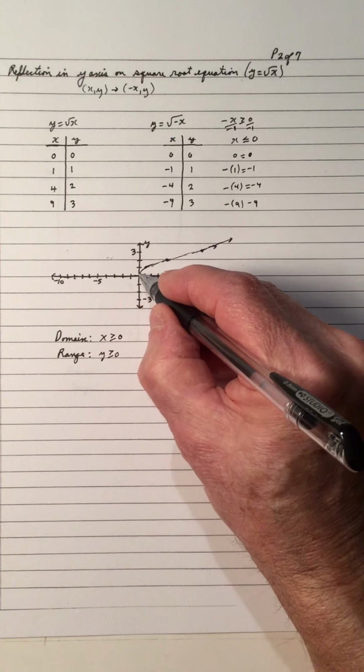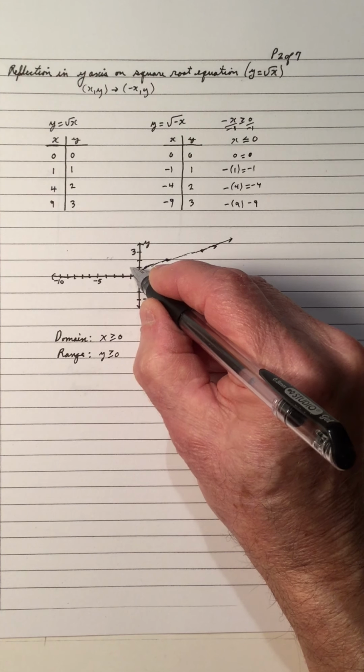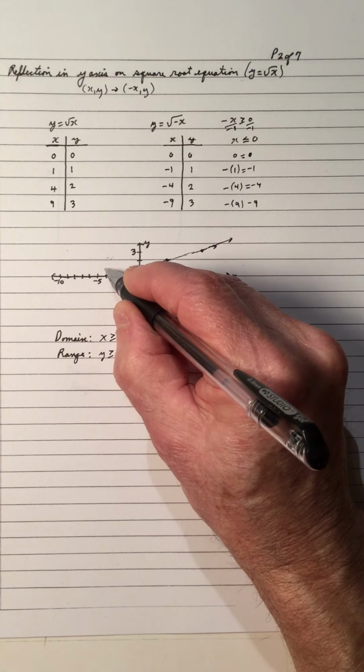So 0, 0, same point. X is negative 1, y is 1. X is negative 4, y is 2.